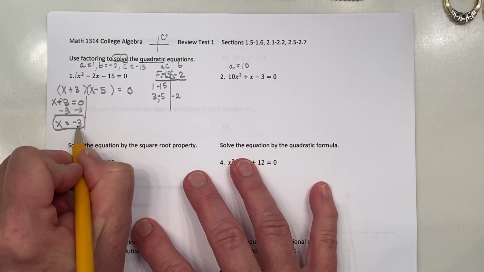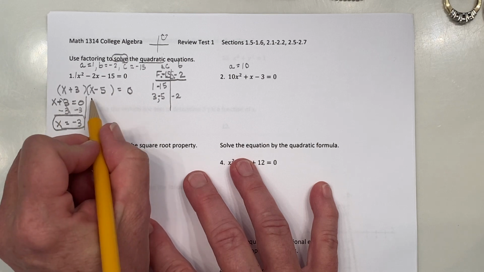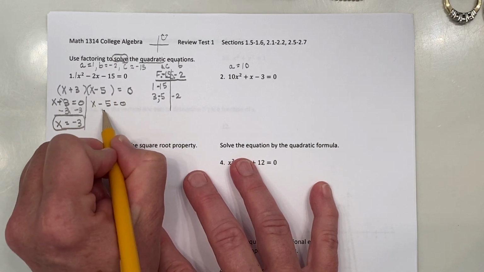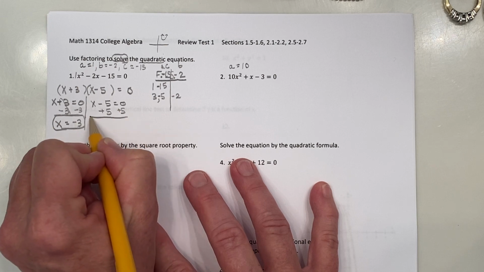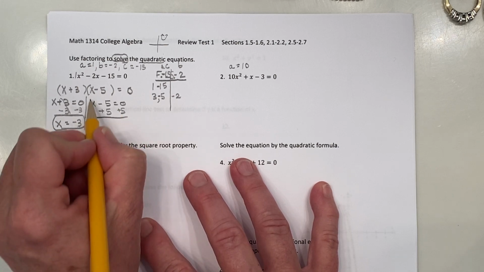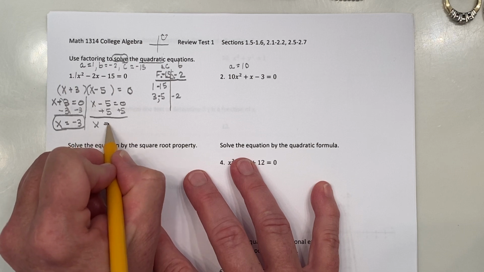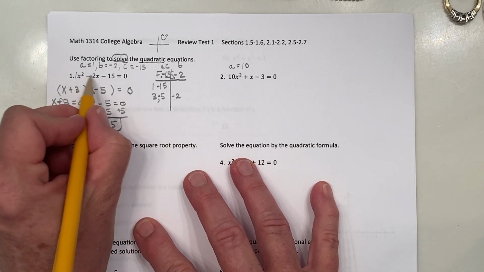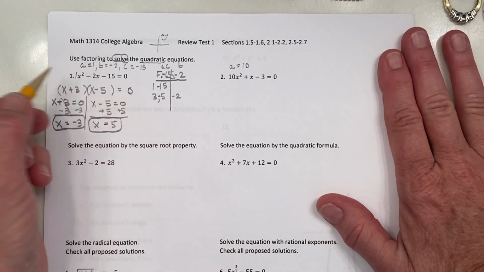And you always want to go back and check your solution in the original problem, and those will work. And then x minus 5 equals 0. Add the 5 to both sides. You can skip this step if you see that the factor x minus 5 produces the solution x equals positive 5. We'd want to plug 5 back in to make sure that it does check, and it will.